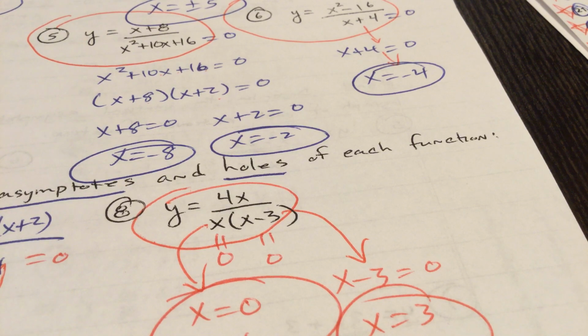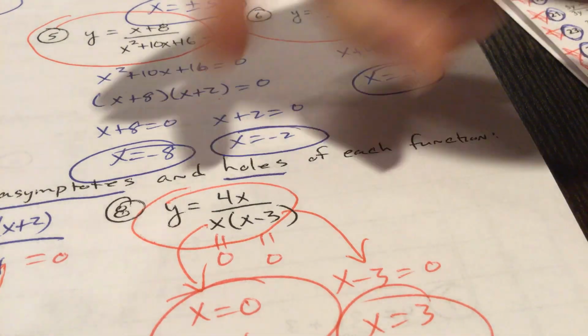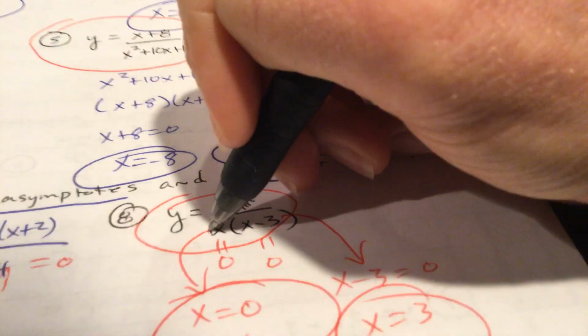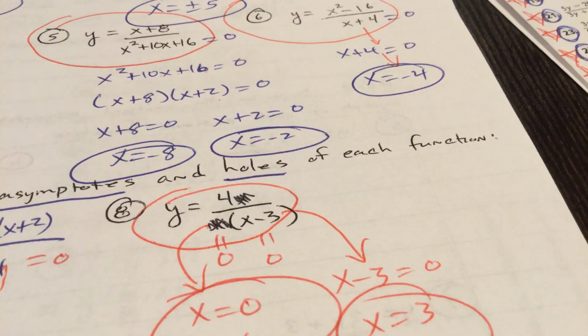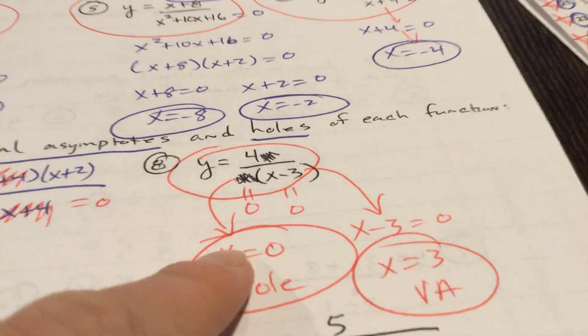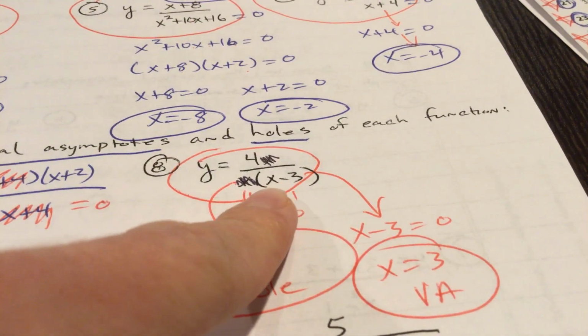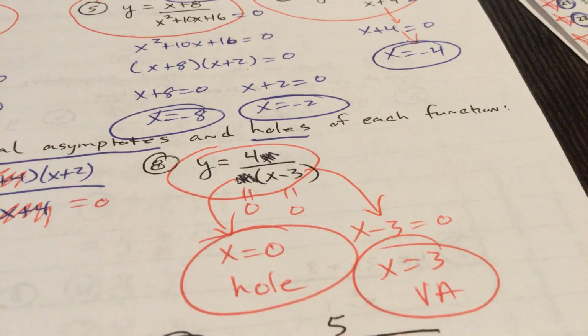Now we're going to describe them. See how that x and that x canceled? They canceled with each other. I covered them up. That means x equals 0 is a hole. X minus 3 did not get canceled. It is a vertical asymptote.